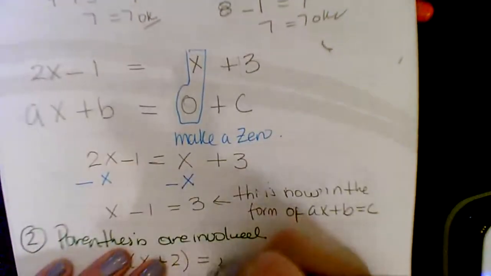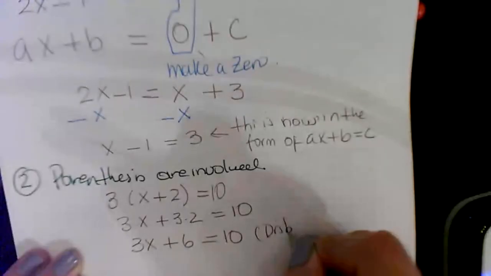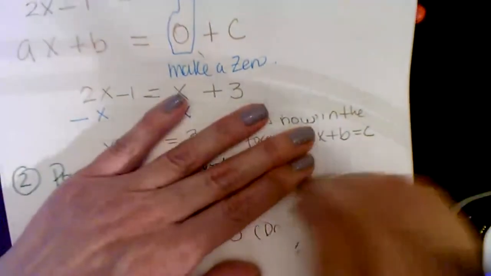So I need to apply the distributive property. It's going to be 3 times x plus 3 times 2 equals 10. So 3x plus 6 equals 10. And what do we do? We distribute.